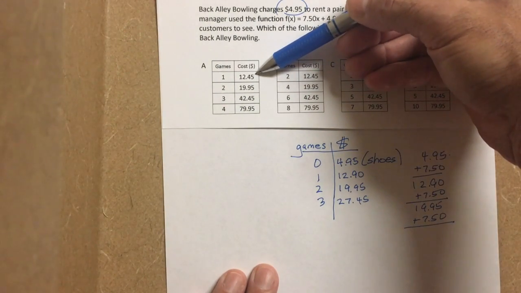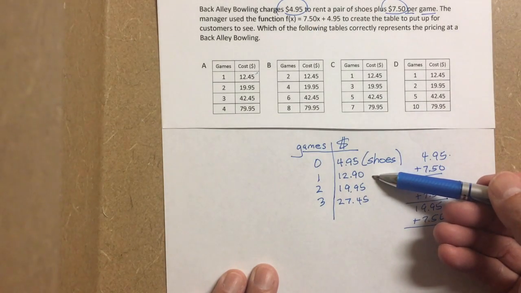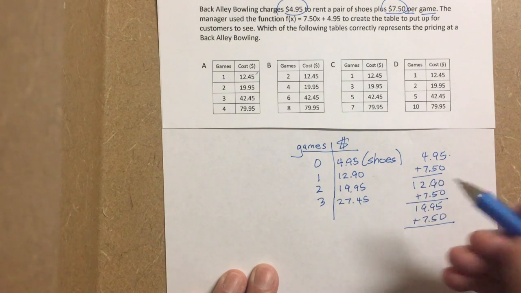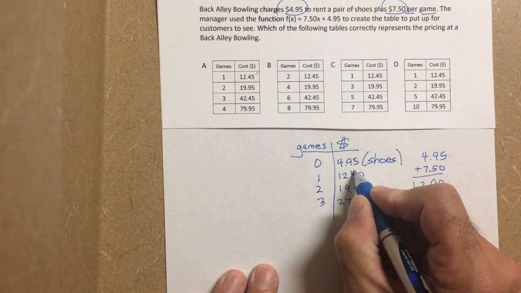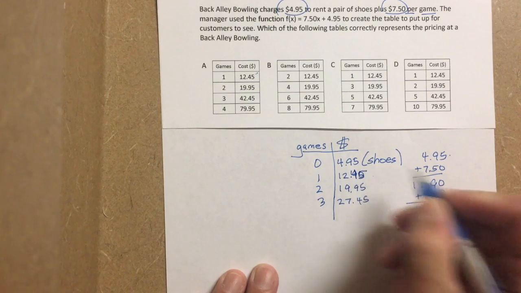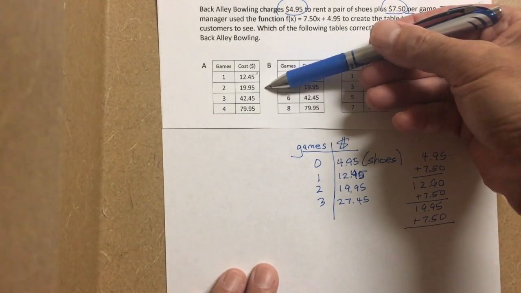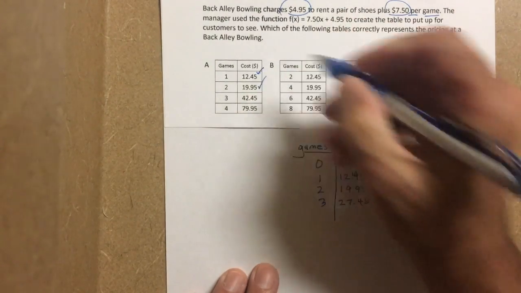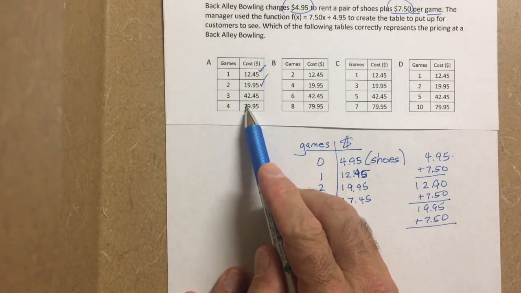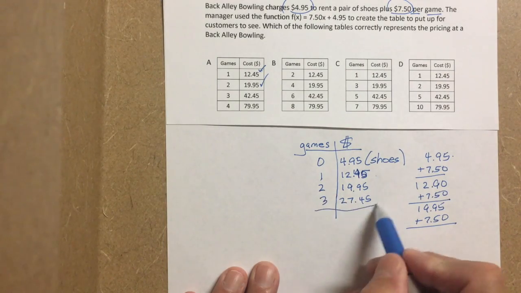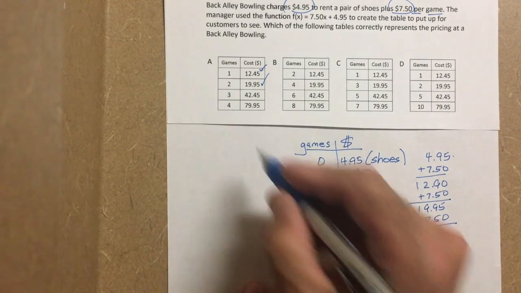For 1 game, Table A says $12.45, and I believe I made a mistake. That would be correct, $12.45. For 2 games, it says $19.95, which is also correct. For 3 games, it says $42.45. That's not what I get. So A would be incorrect.